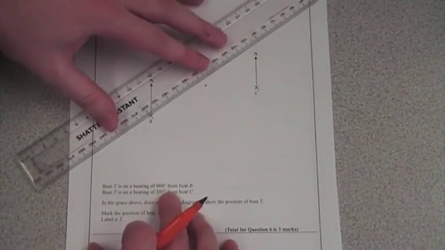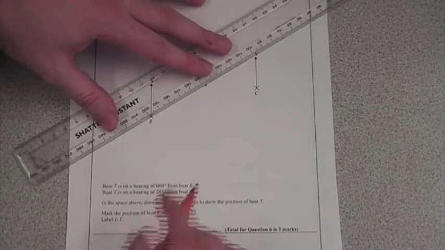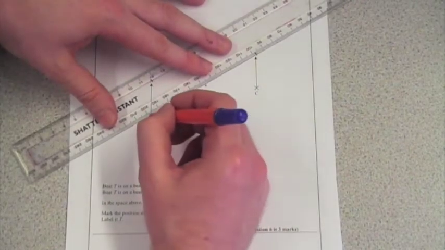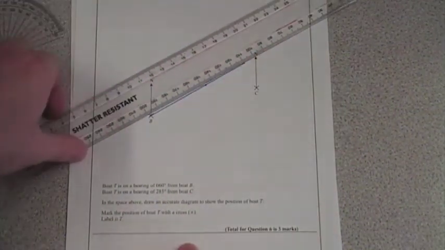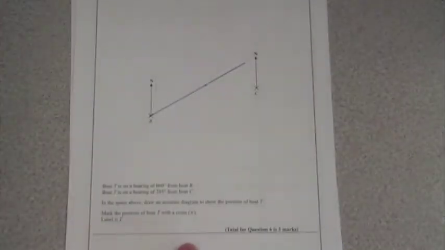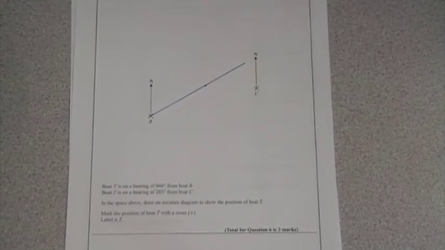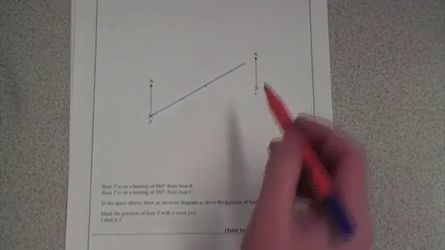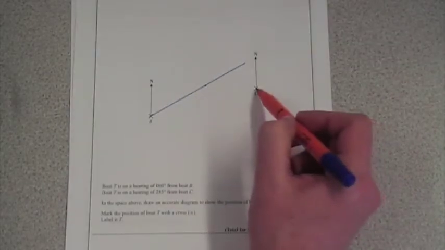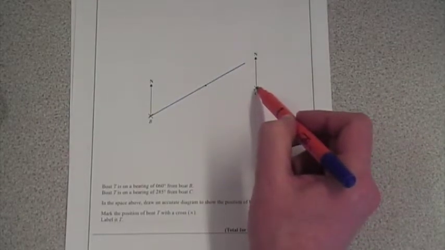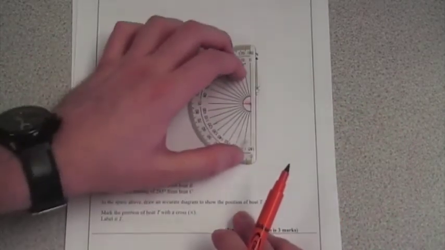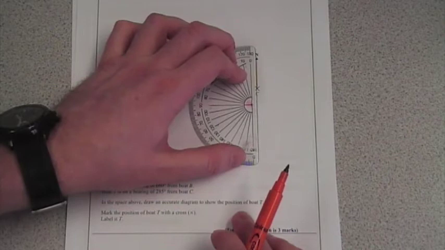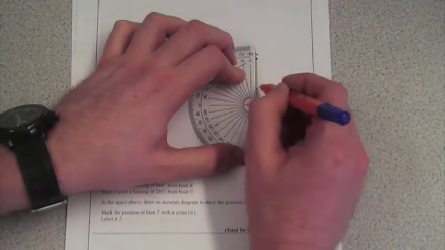We can draw a line from B through that point up through there. The next part says that T is on a bearing of 285 from boat C. So it also means that from boat C, the bearing of boat T is somewhere up around here. But the first thing we can do is draw and extend our north line.